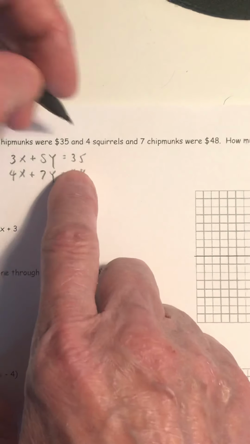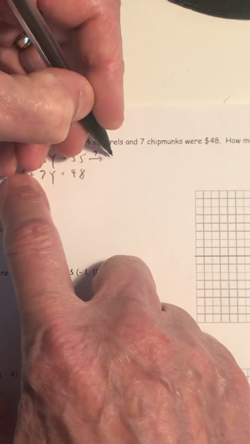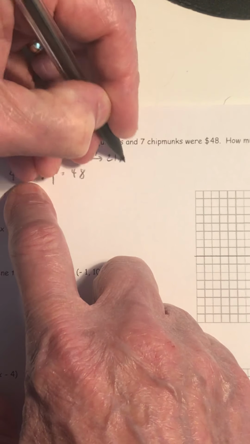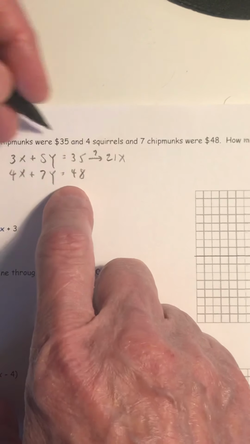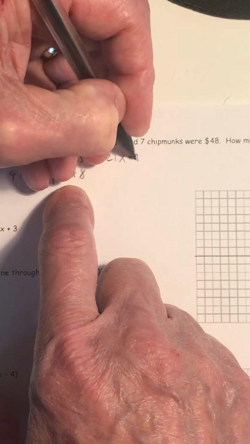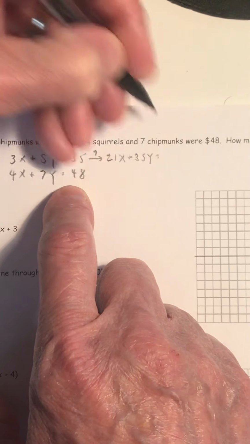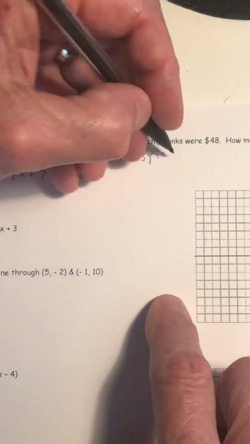I'm going to do 7 times everything in this top equation. That means 21X, and then 7 times 5, that's 35Y. And 7 times 35 is 245.